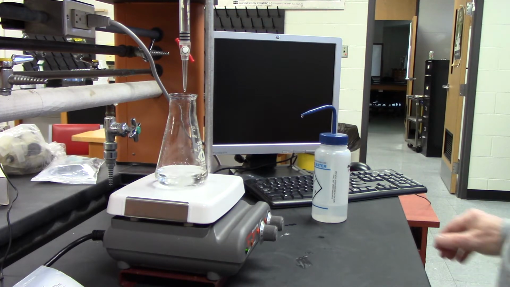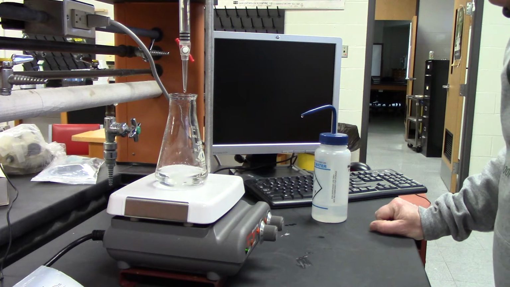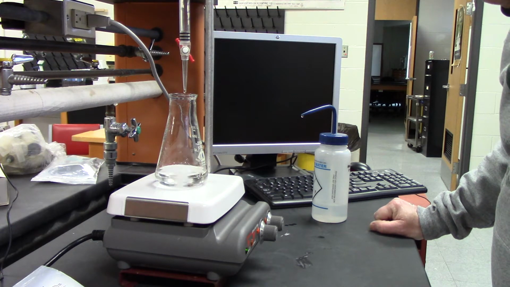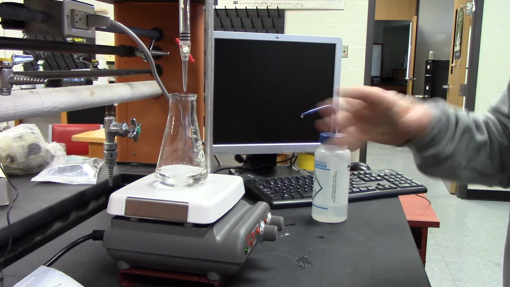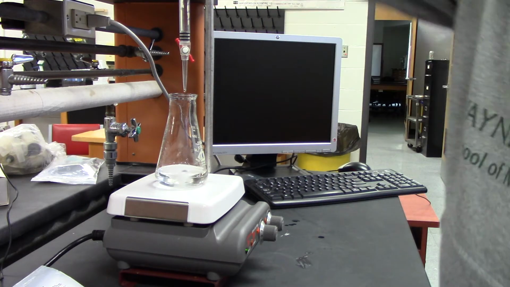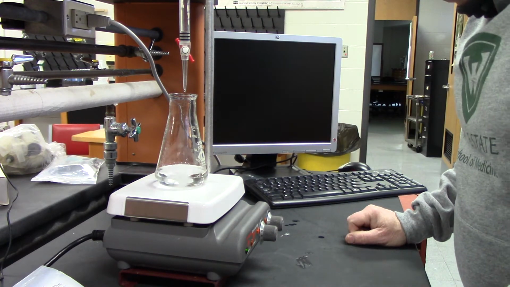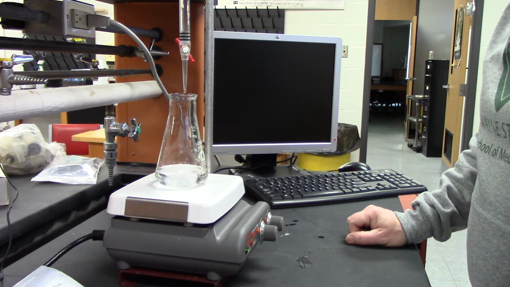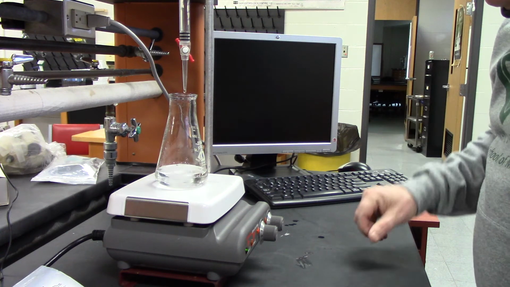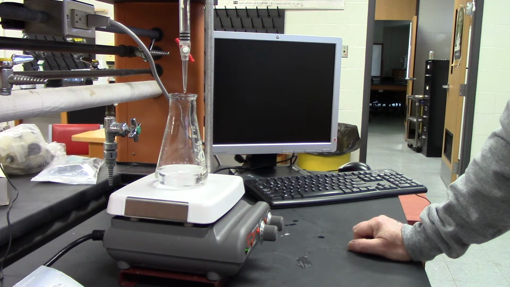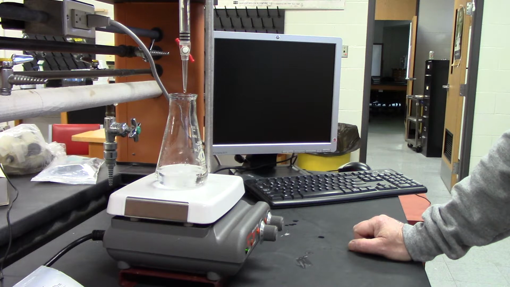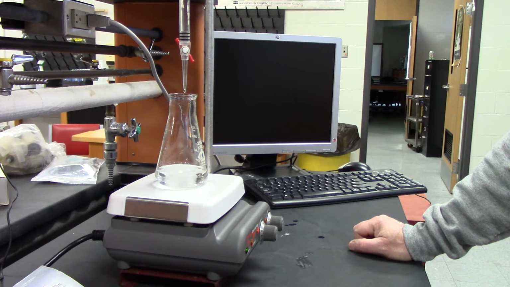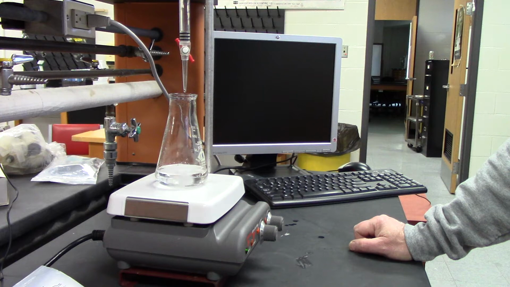I'm just adding the sodium hydroxide slowly. This first one, I don't want to rush it, and after I figure out where this volume is, I can go faster on the following ones. So right now we're at about 8.